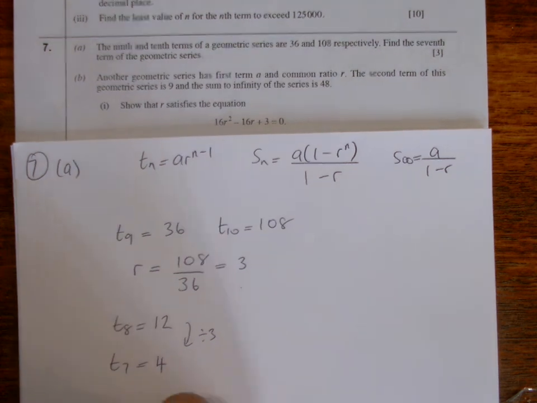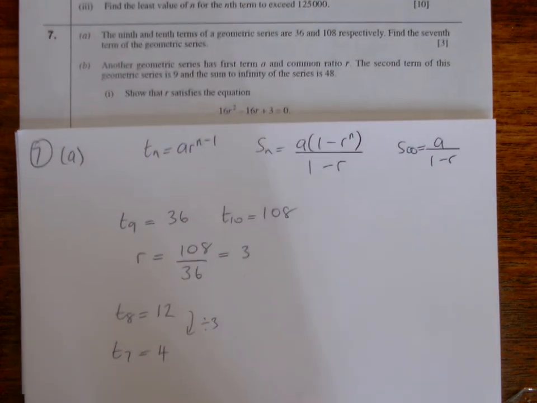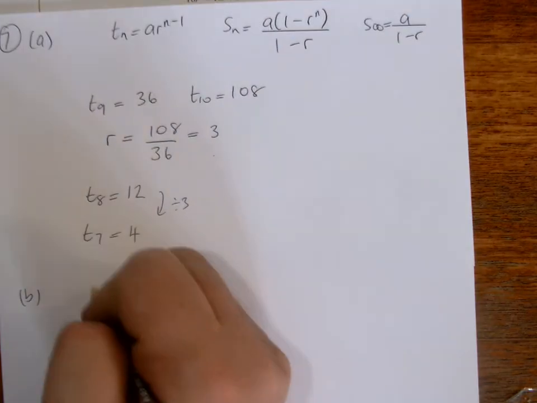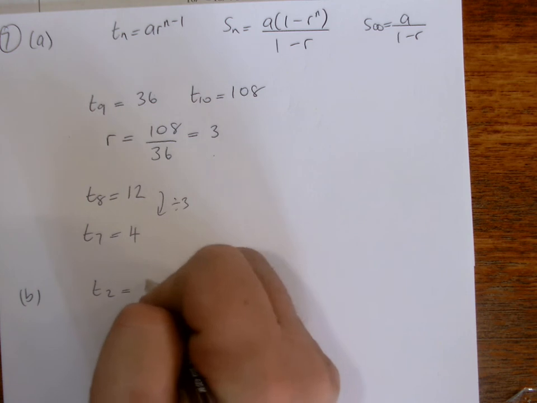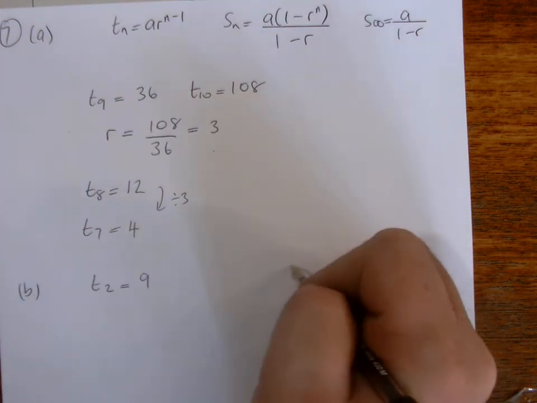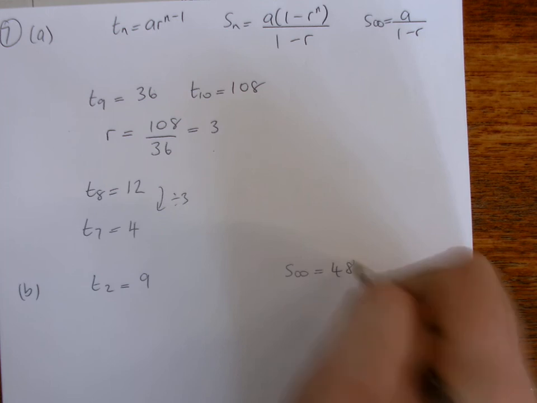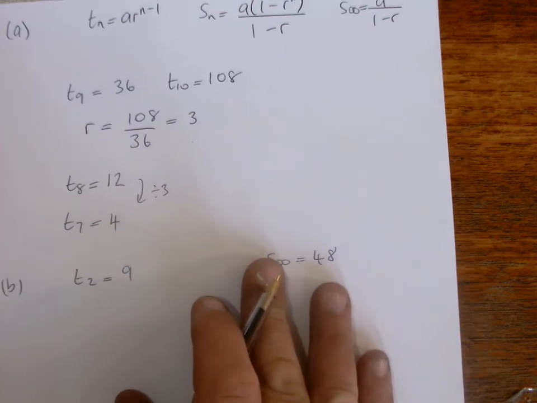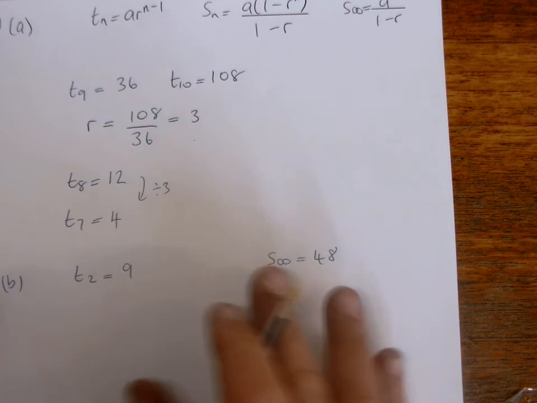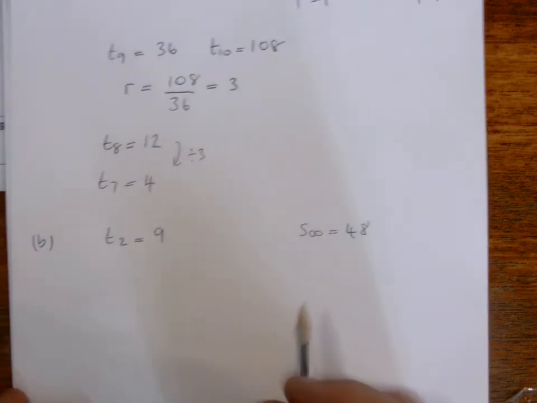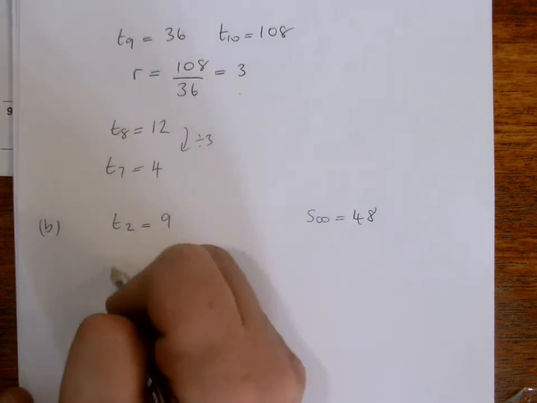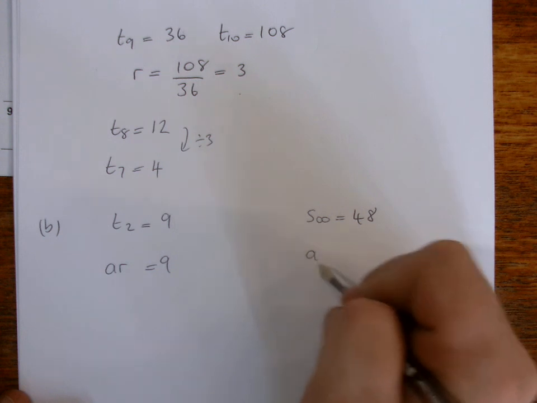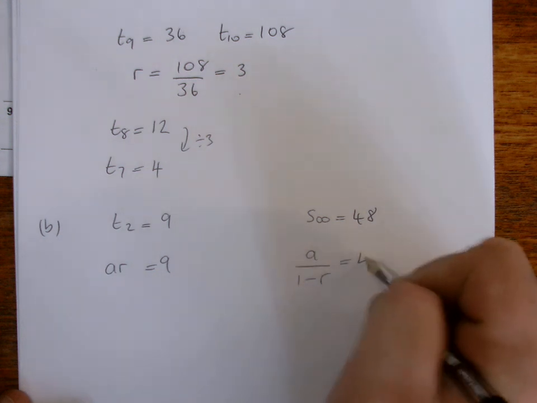So in part B, it says in another geometric series, with first term a and common ratio r, the second term of the series, so T2, is 9, and the sum to infinity of the series is 48. So we've got to show that the equation satisfies 16r squared minus 16r plus 3. So if we use the formula here, this will be ar, which is T2, which is 9. This will be the sum to infinity, a over 1 minus r, which equals 48.